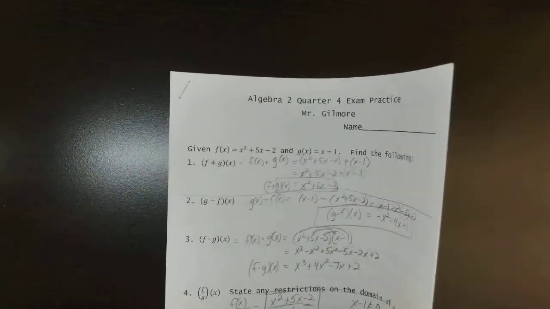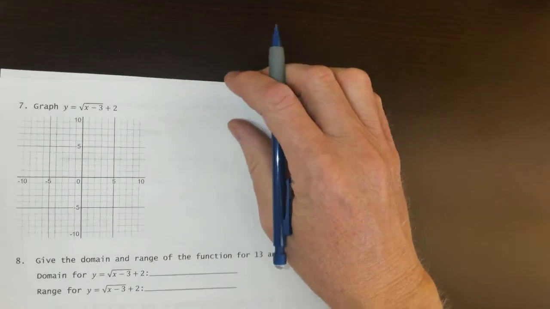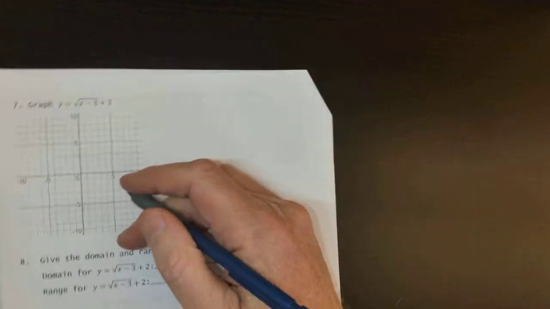Okay, first page done. Second page. We're going to graph y equals the square root of x minus 3 plus 2.